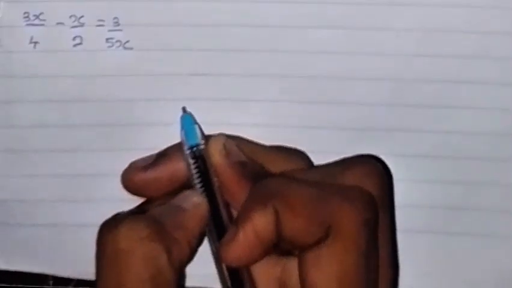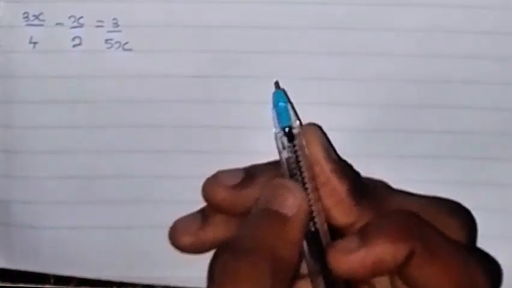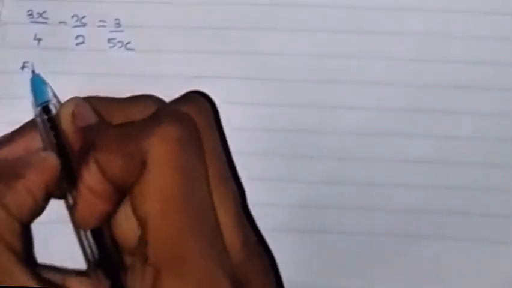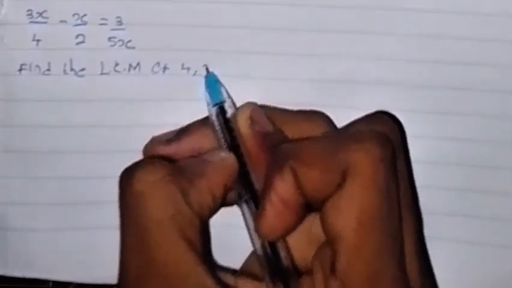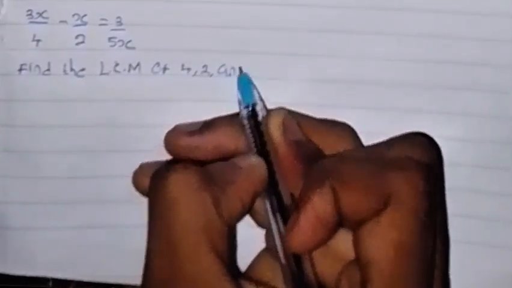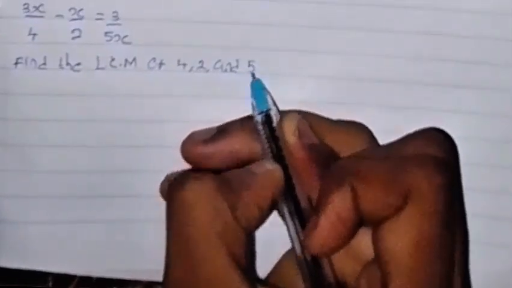So what do I do? I'll find the LCM, that's the lowest common multiple, of all the denominators. So the first step is to find the LCM of all the denominators, which are 4, 2, and 5x.